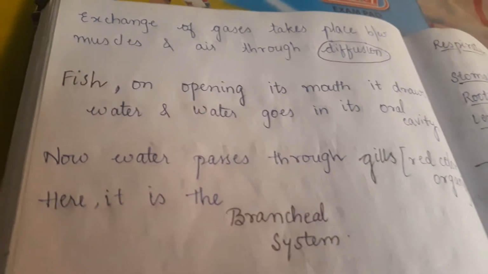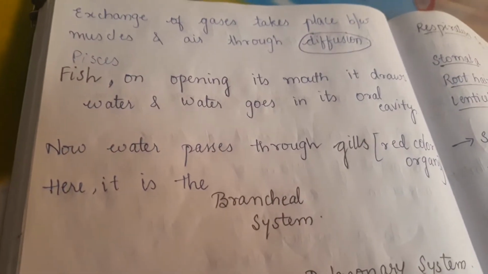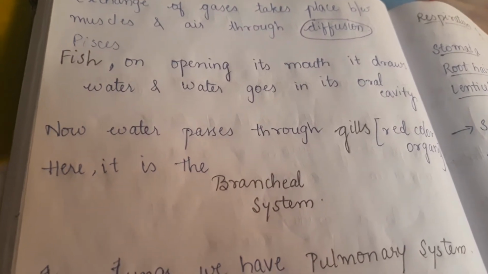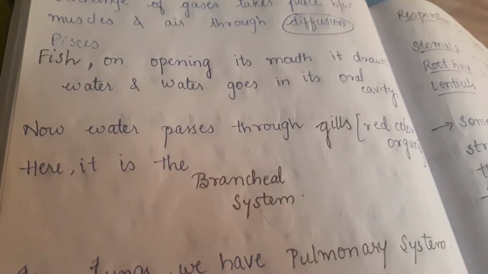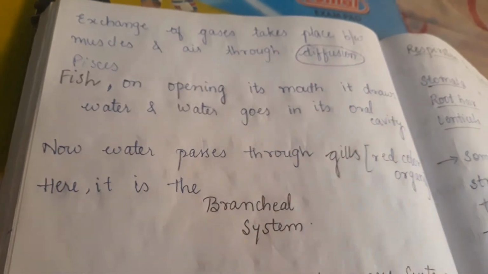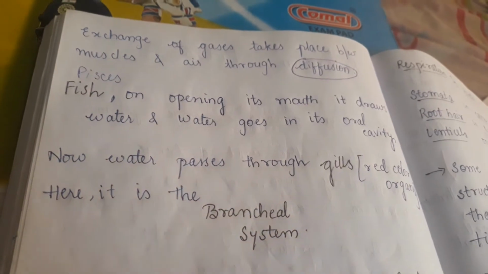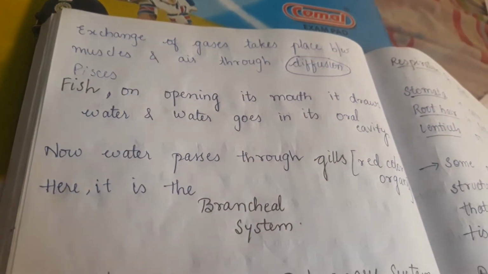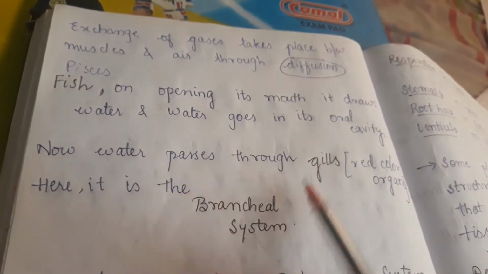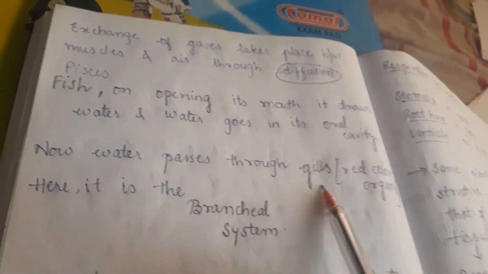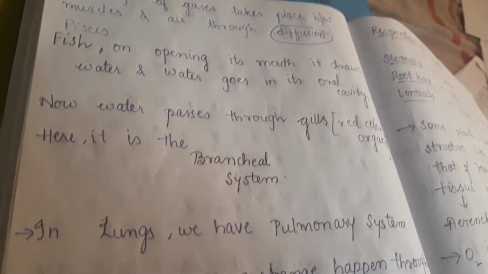Now let us see what happens in fishes. Fishes are also known as what? They are also known as pisces. Okay, we mostly use this in science, pisces. Now pisces, what they do, they open their mouth to draw in water. I mean, draw doesn't mean drawing with your pencil, it means to take in the water inside. And in water we have oxygen dissolved, so oxygen also goes into their oral cavities, and through gills, which are red colored organs, gills help in exchange of gases, and this is known as branchial system.